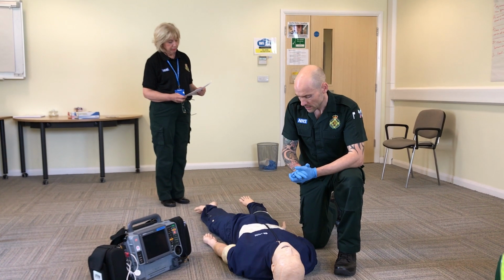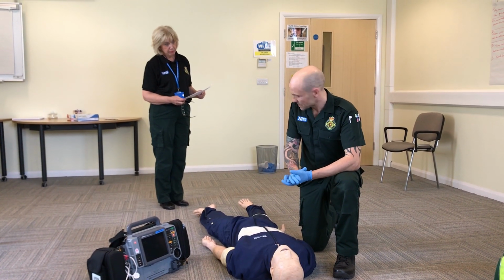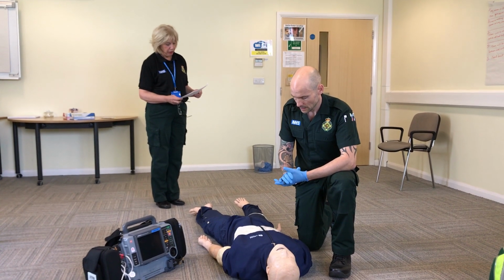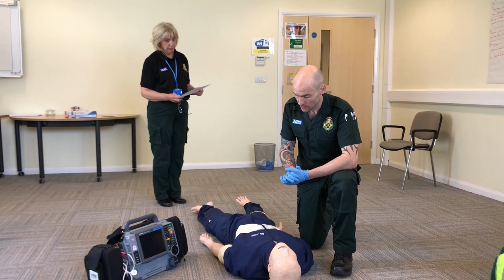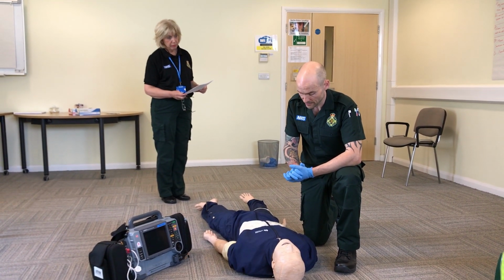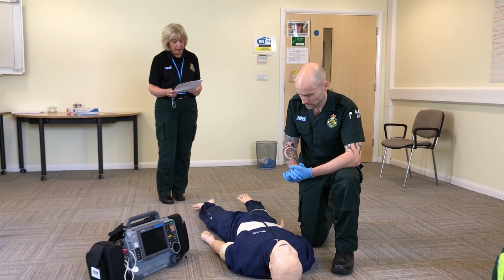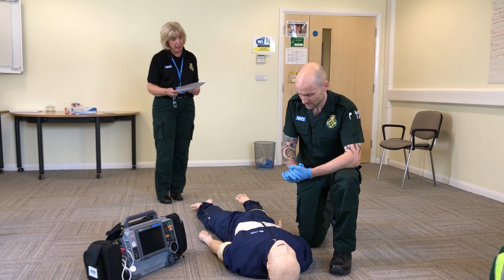Okay. We're now going to look down the length of the patient and see if there's any catastrophic hemorrhage. There is no catastrophic hemorrhage. And then we're going to get on the radio and we're going to call control and look to get some paramedic backup. Okay, Richard, so control has been notified and a paramedic will be with you within 15 minutes.